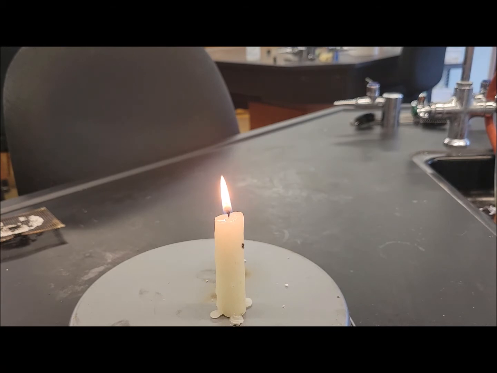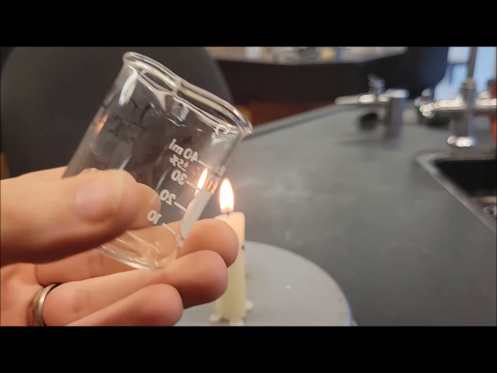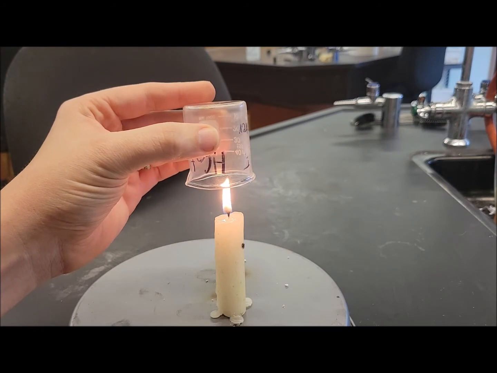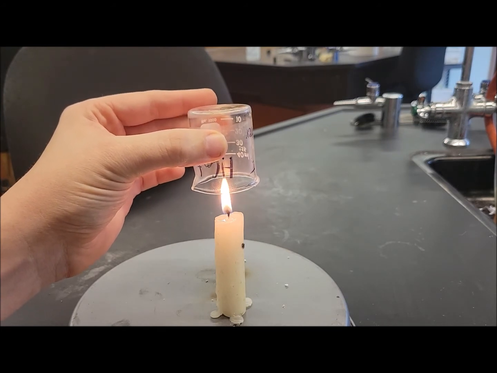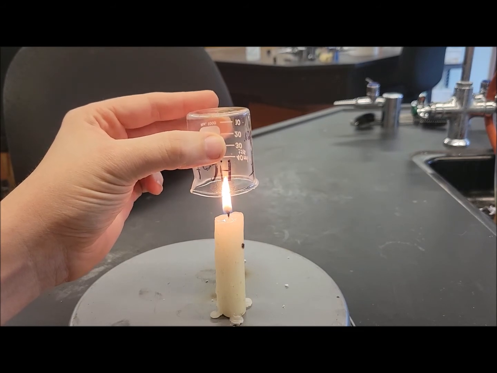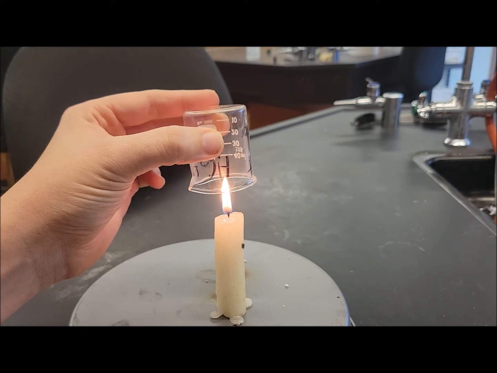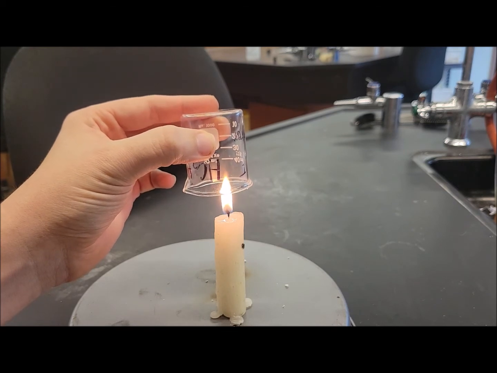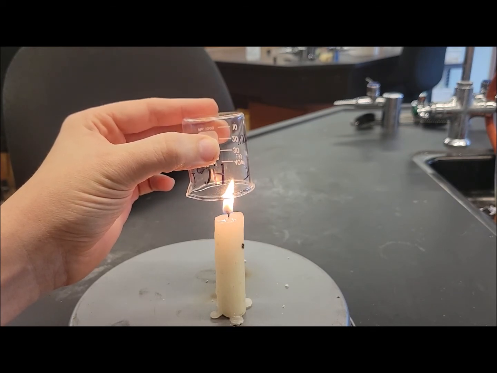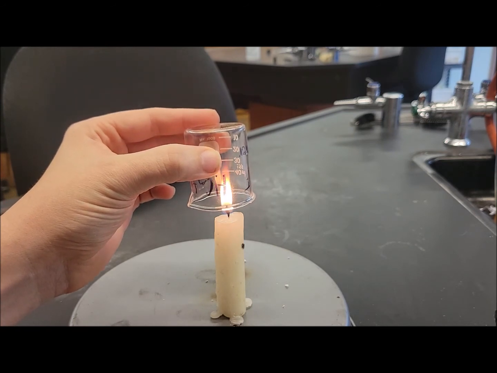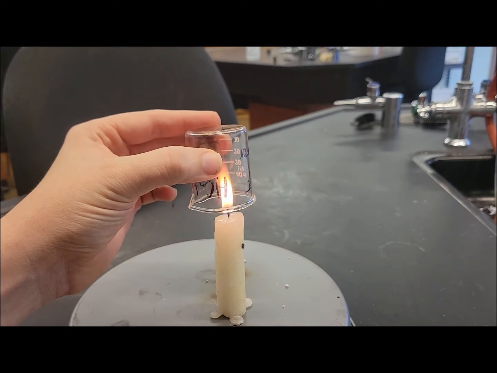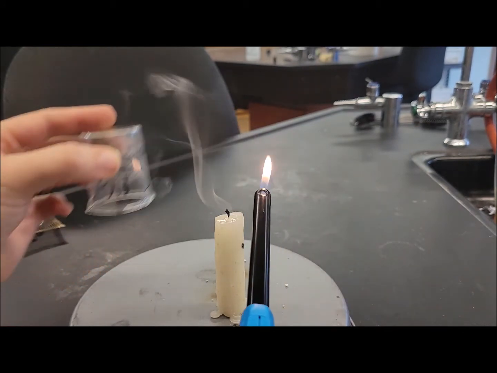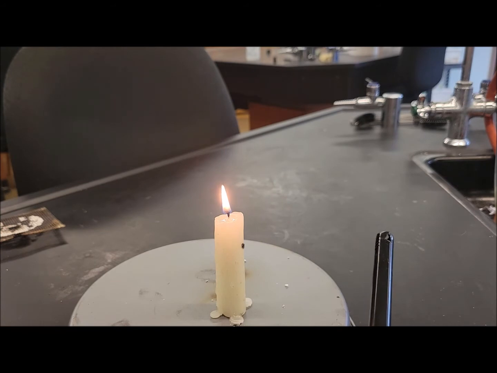Just so we have a simple candle, a clean, dry beaker. I'm going to place this over top and see what happens. Immediately, we see the beaker starting to fog up, catching the fumes from this flame. As it's lower and lower, it's starting to burn more blackly. Notice, you see what happened?